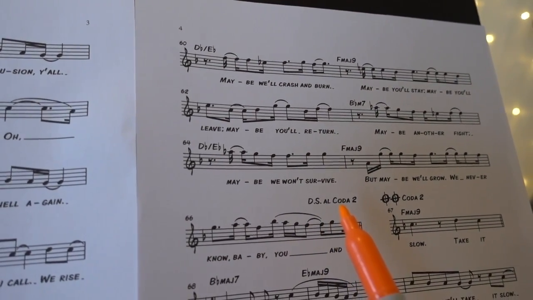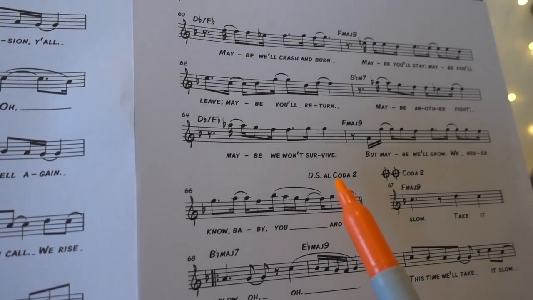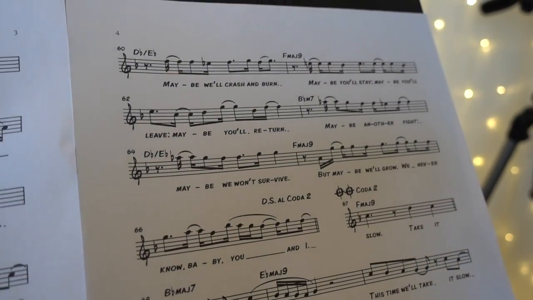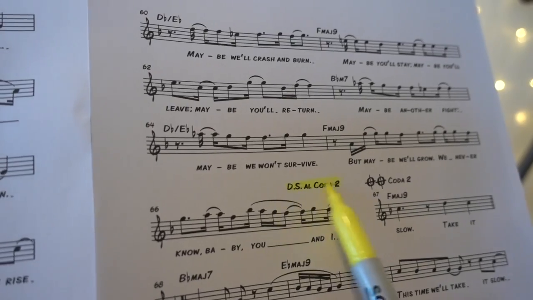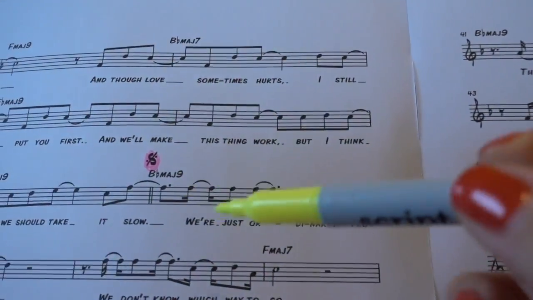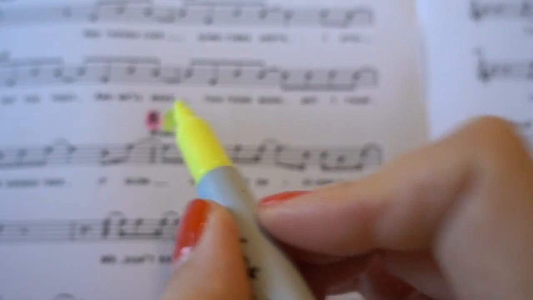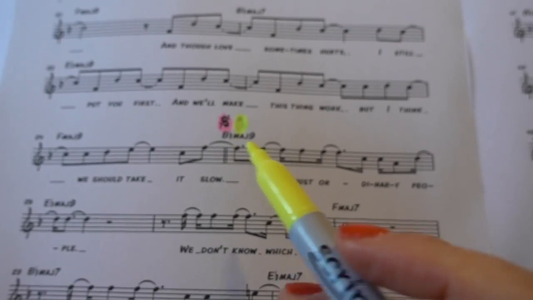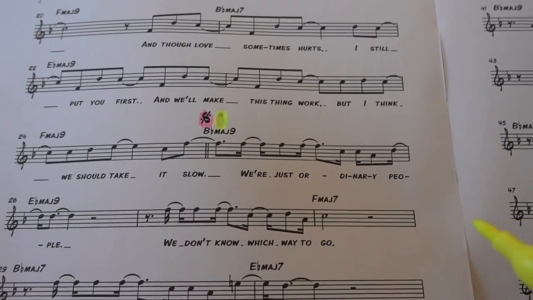So we've got DS Al Coda 2. So go back to the same Dal Segno and play to where it says Coda 2. So I'm going to grab a yellow pen here and I'm going to colour that in yellow. And also just next to it here, I'm just going to do a little yellow splodge. I could draw another Dal Segno sign in there, but I'm not going to bother. I know what that means. I can see that it's yellow to yellow.